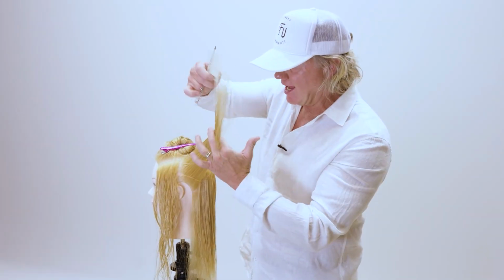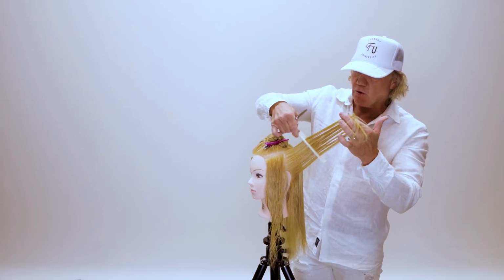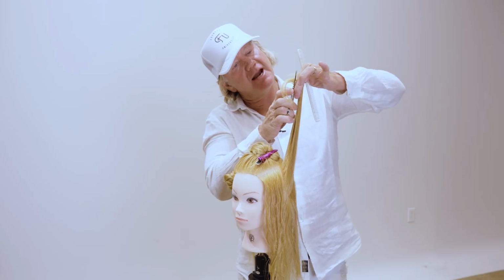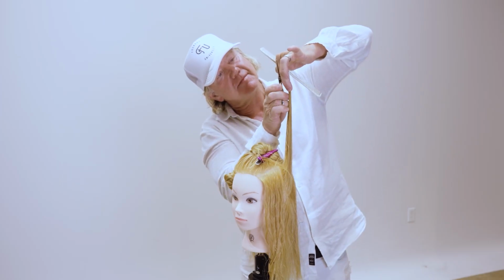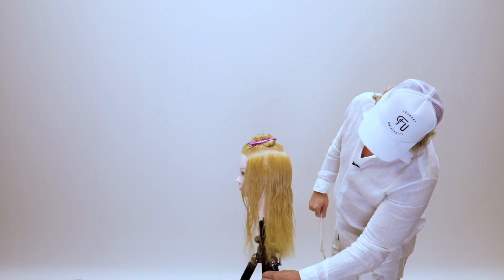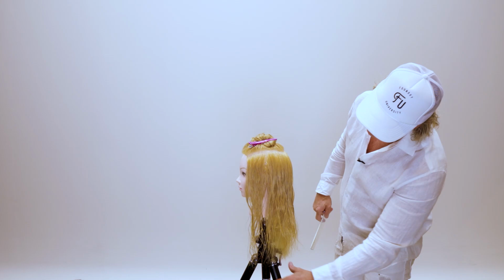I'll bring that slightly back to the back corner behind the ear. I will then stand this up and I will cut a circular rotation and allow that hair to fall. And as I go through this, I want to see how the hair is moving and opening up.